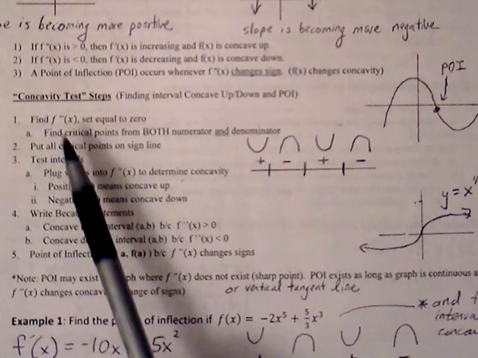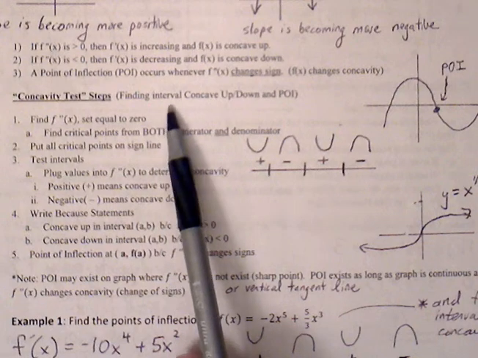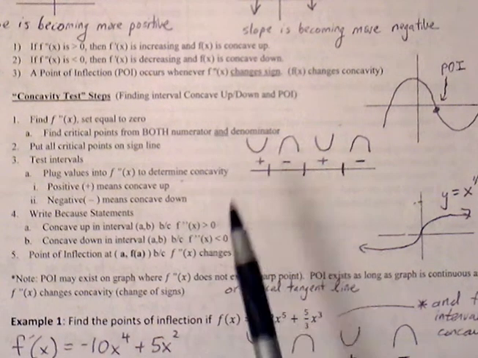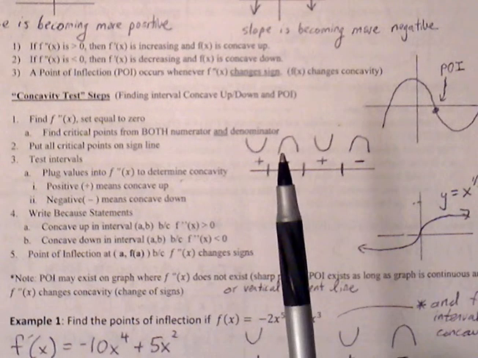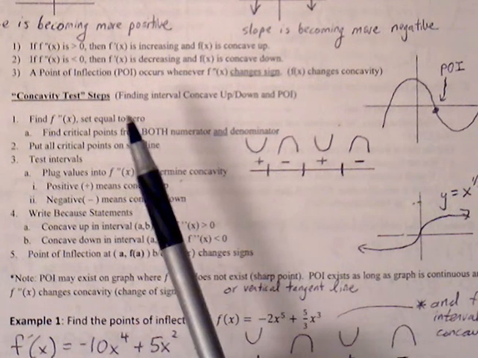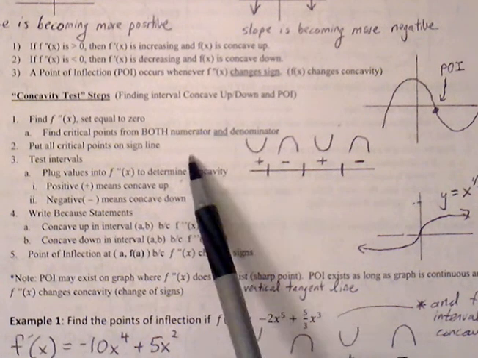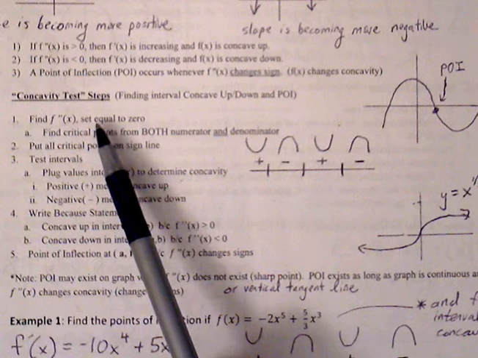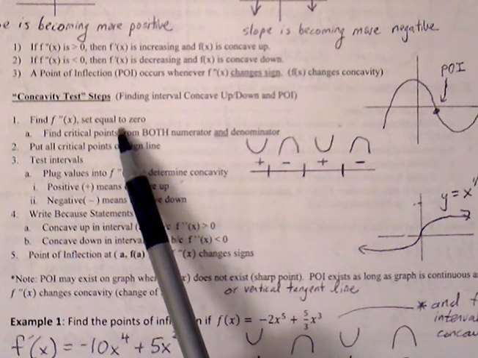Right, the concavity test, which I call it the concavity test, this allows us to find the interval where the graph is concave up and concave down, as well as POI, point of inflection. So the way we do that is we're going to follow the same steps to find critical points as we did with first derivative. It's just that now we're using the second derivative function, and the results are going to mean something a little bit different.